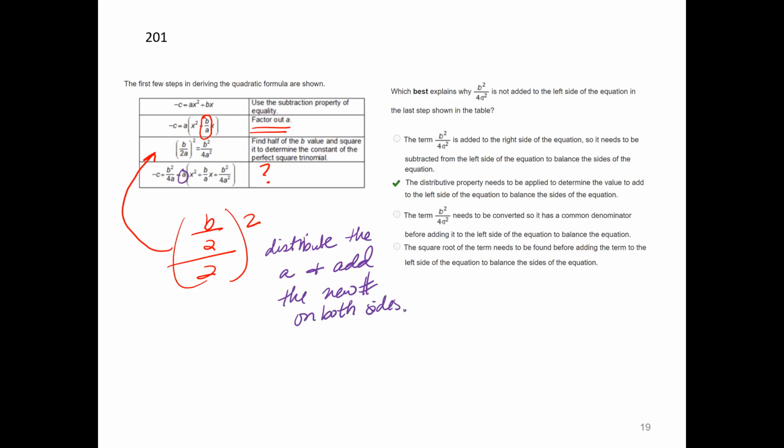Okay, so A, B, C, or D. Which one of them says the keyword distribute and add both sides? Or in this case, it could be balancing on both sides, add it on both sides, equalize it on both sides.